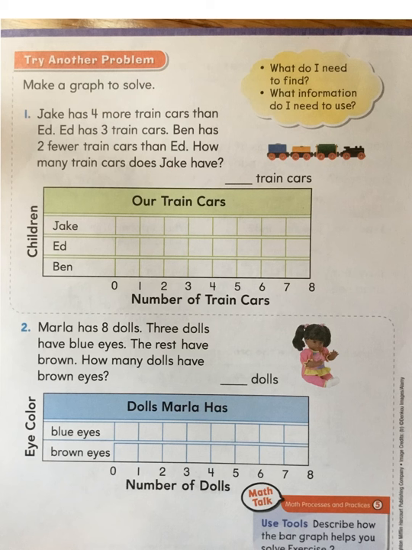Well, when we have a story problem like this, we need to figure out what is the main question. What is it that we are going to have to answer? And that's right here at the end. How many train cars does Jake have? So when we finish with everything, we're going to put the answer for how many cars Jake has right here.